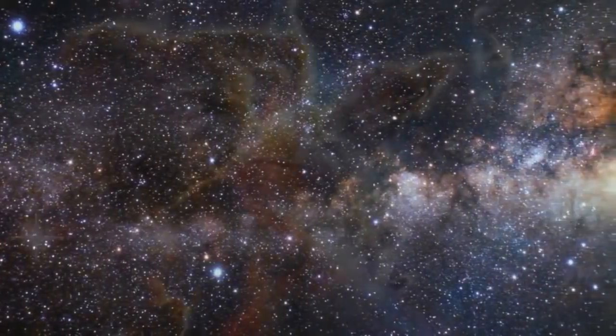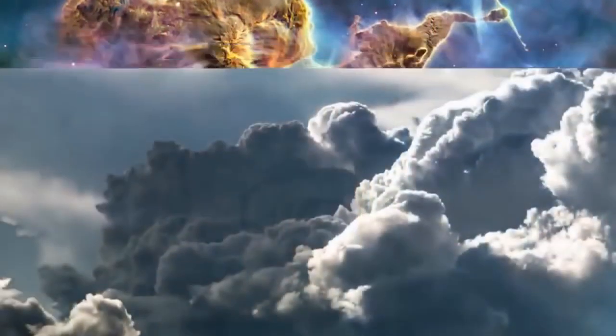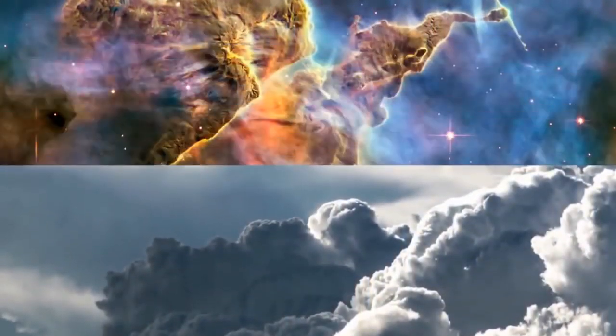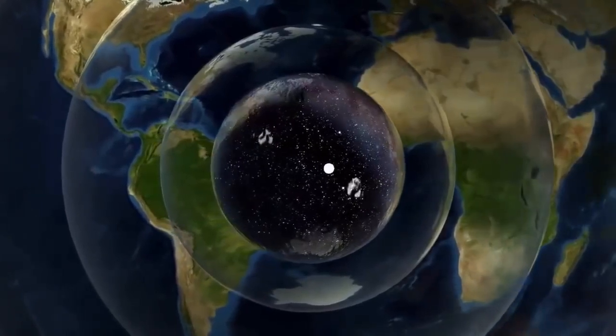When you look at a nebula, let's use a regular atmospheric cloud for a reference object. Which dimension seems more believable? 50 million light years across? Or about the size of a cloud? Nebula means cloud. The truth is hidden in plain sight. The stars are close. They have to be close.